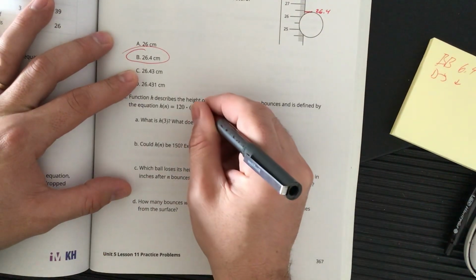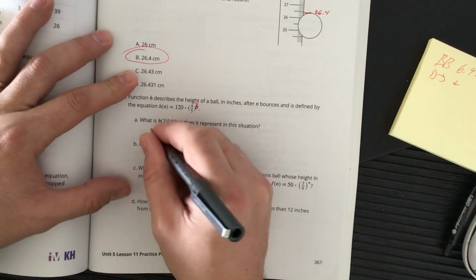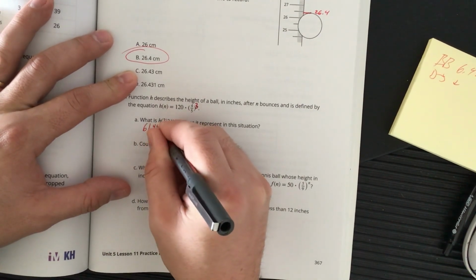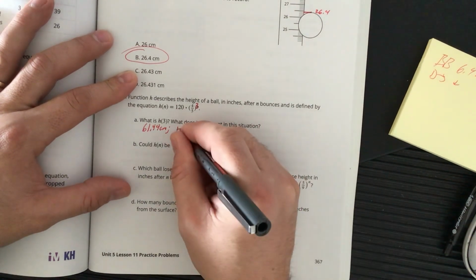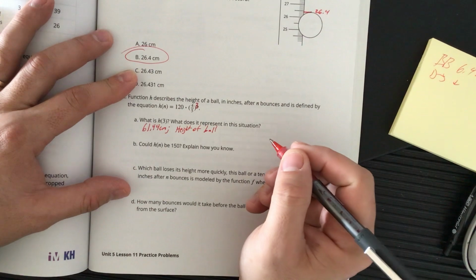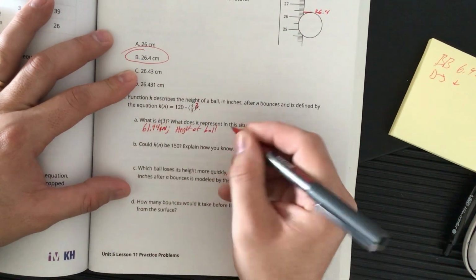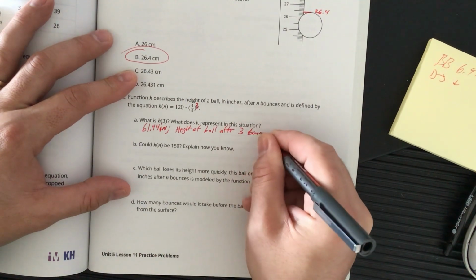So if you plug in 3 right here, what do you get? 61.44 centimeters. And what is that? Height of ball. It's inches? All right, inches then. After 3 bounces.